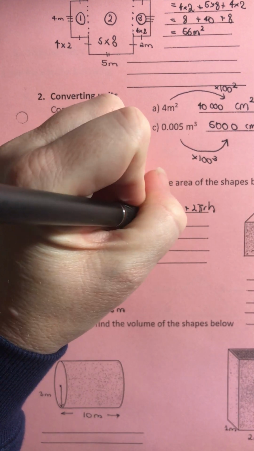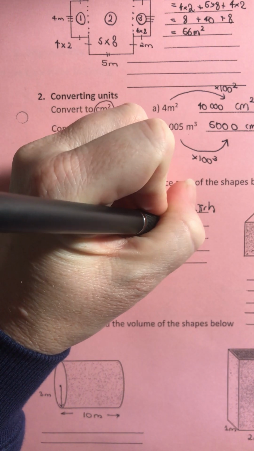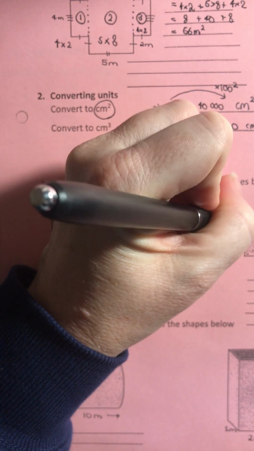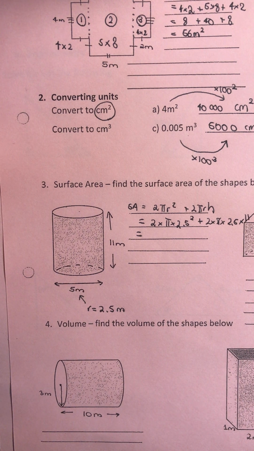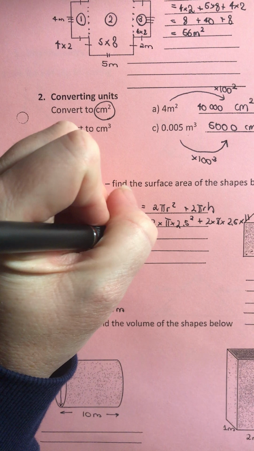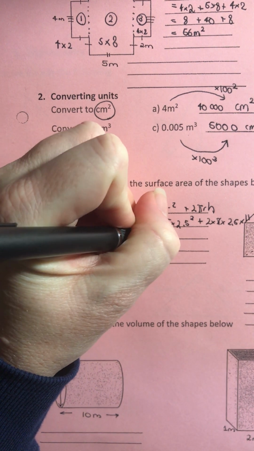So I've got 2 times pi times 2.5 squared plus 2 times pi times 2.5 times 11. So I can pop that into my calculator, 2 times pi times 2.5 squared. That gives me 39.527.